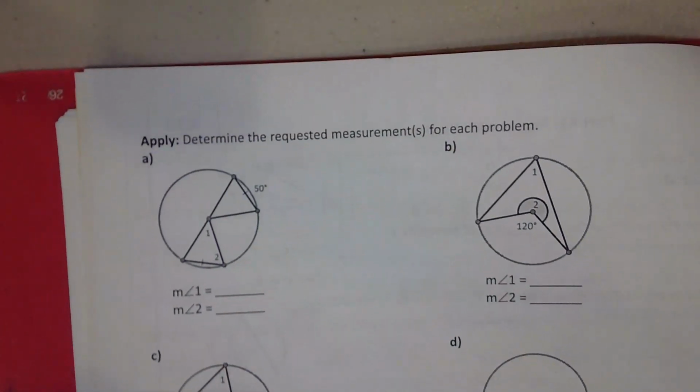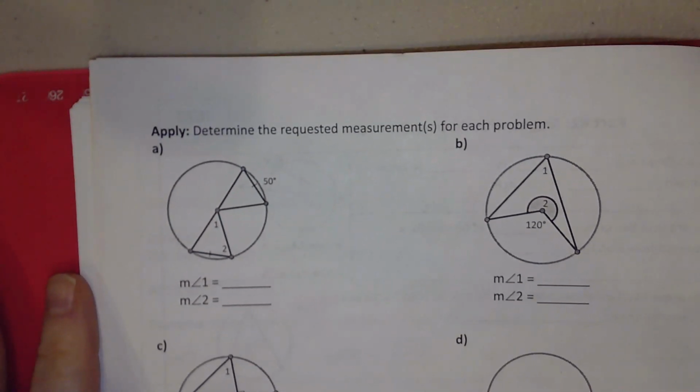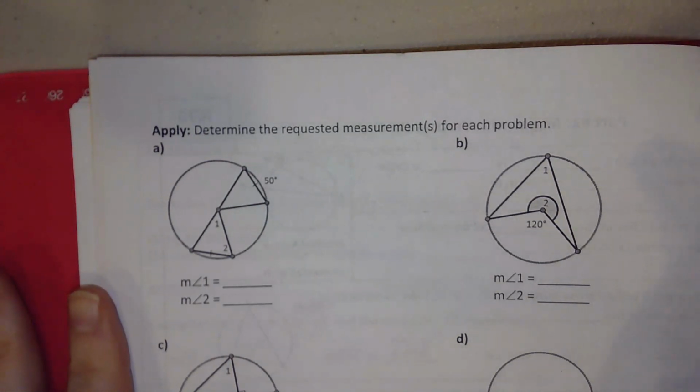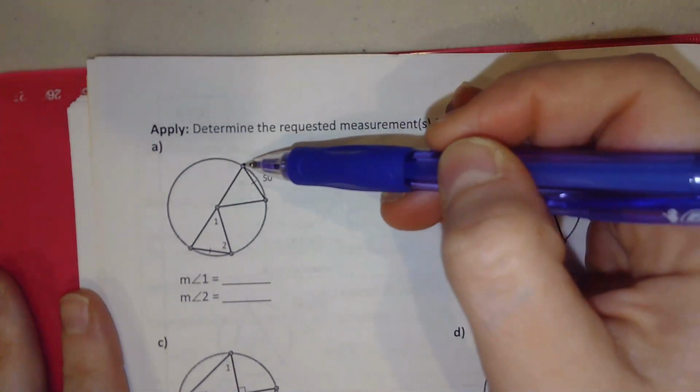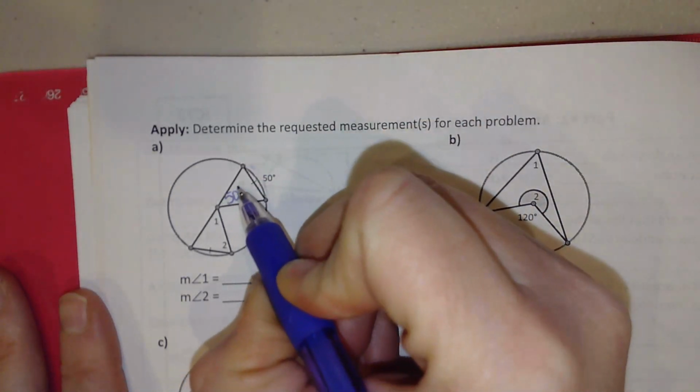Alright, this video is for after watching the vocab notes for in class 73. We're going to start with some beautiful inscribed angles. Inscribed angles are awesome because they are half their intercepted arcs, and central angles are still the same as their arc measure. So I'm going to start with this arc measure of 50 degrees, which means the central angle right here is also 50 degrees.